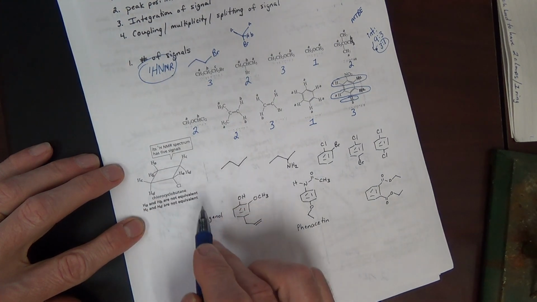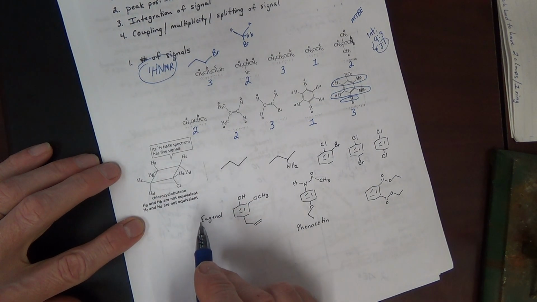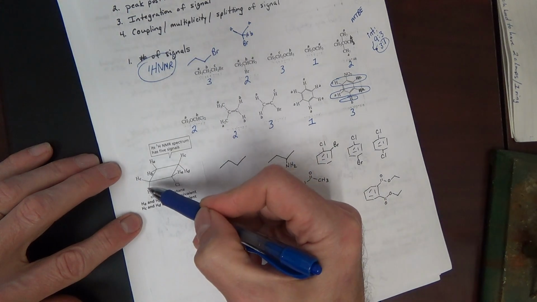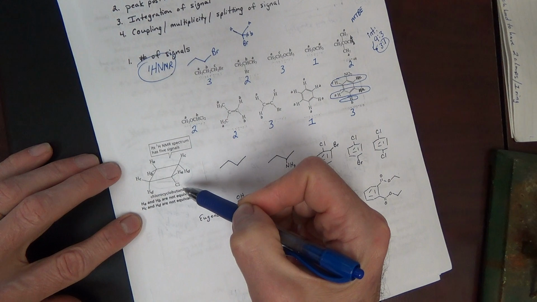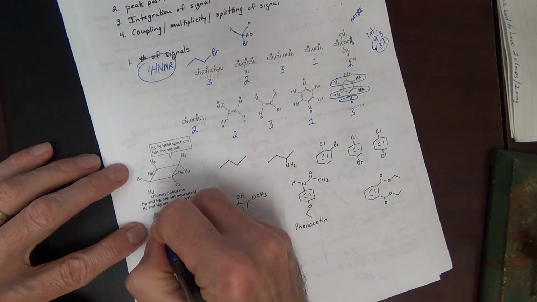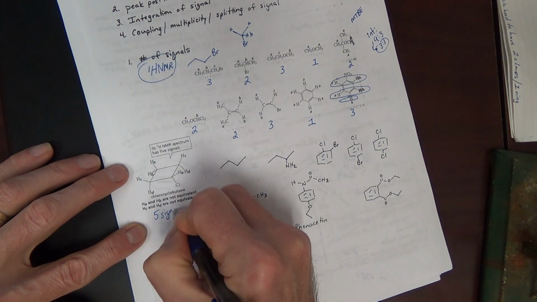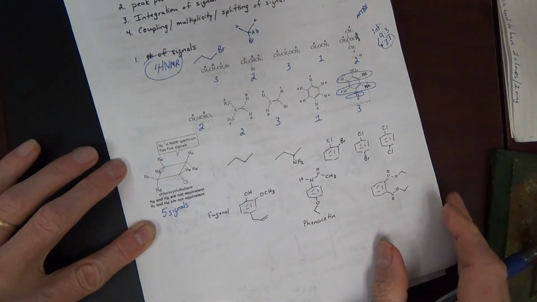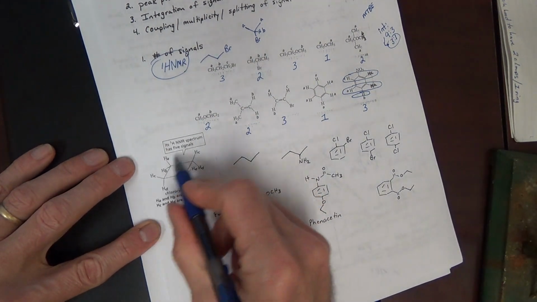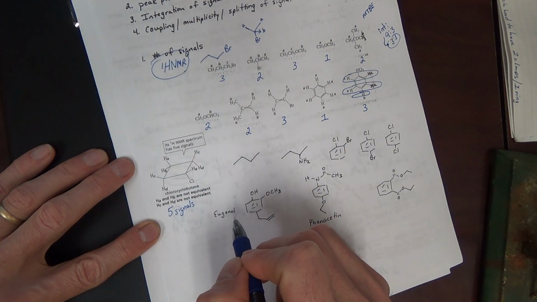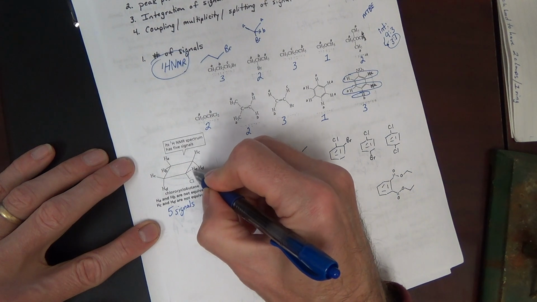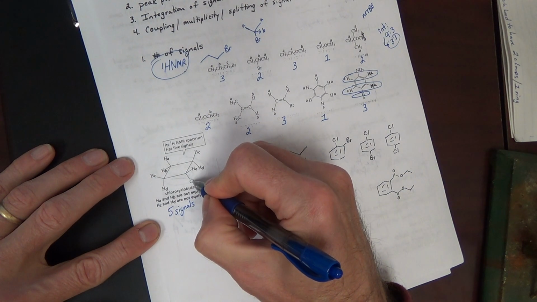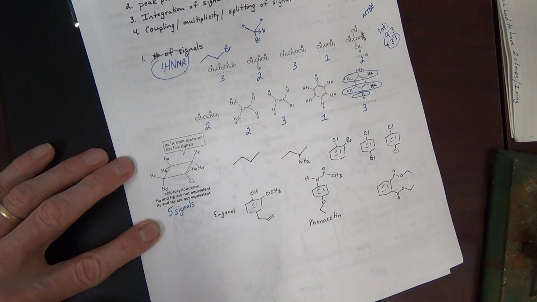It's a cyclobutane ring. How many signals? A, B, C, D, E. Looks like 5 signals. Well, that just comes from counting the A, B, C, D, and E. HE is clearly unique because it's on a carbon bonded to the chlorine, and there's no other H in that situation.